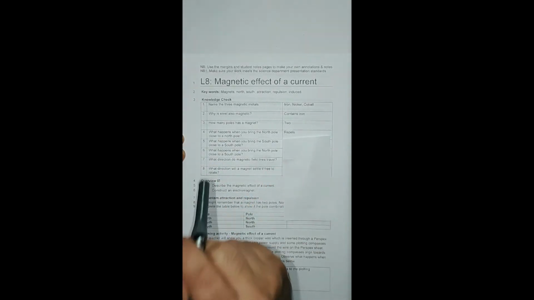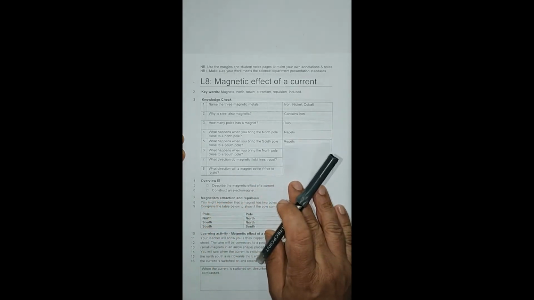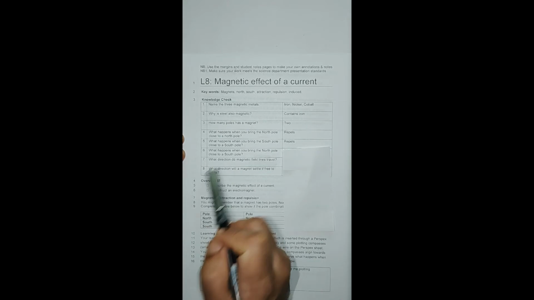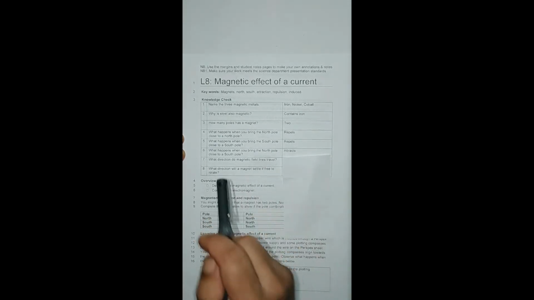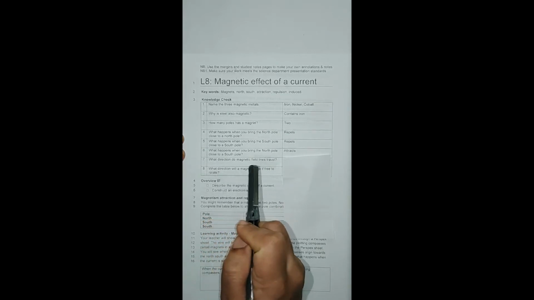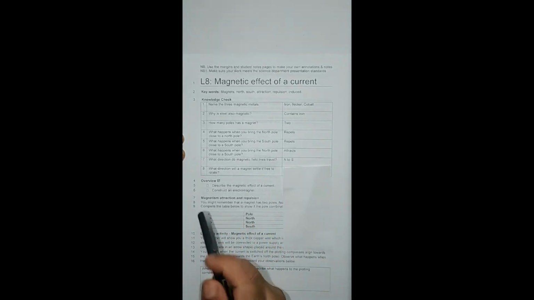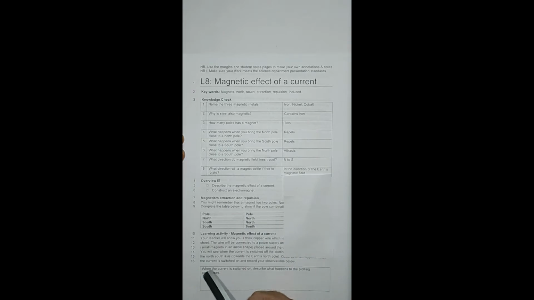It repels. What happens when you bring a south pole close to a south pole? It repels. What happens when you bring the north pole close to a south pole? It attracts. Question number 7, what direction do magnetic field lines travel? North to south. Question number 8, what direction will a magnet settle if free to rotate? In the direction of the Earth's magnetic field.